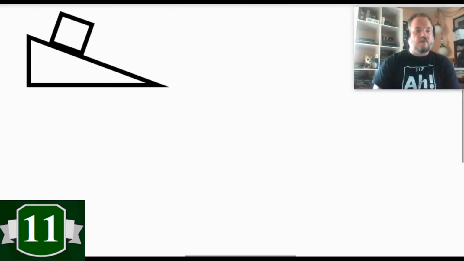Okay, now we have a block on a ramp and we're going to add friction to it. We're going to do that same trick where we tilt our axes too. So we have the force of gravity straight down. We have the normal force perpendicular to the ramp because that's what normal means. And then we have friction up the ramp opposing motion.